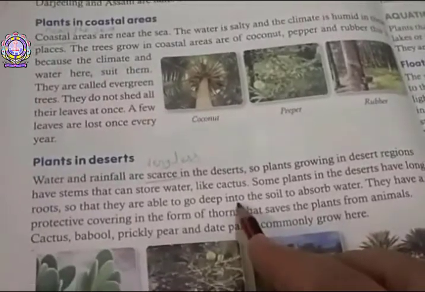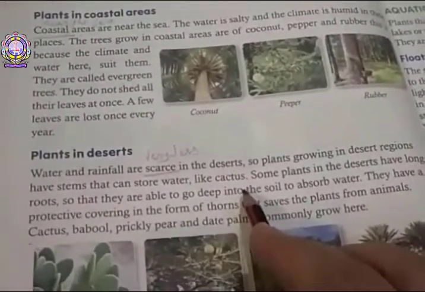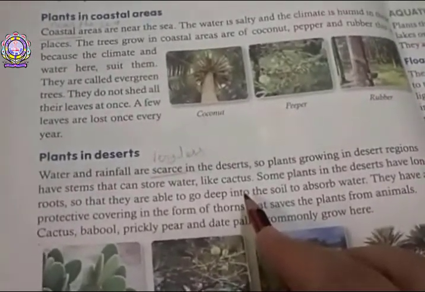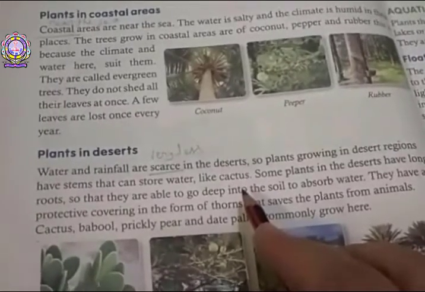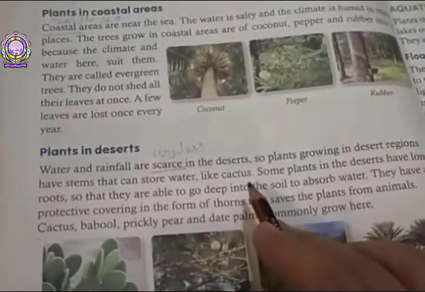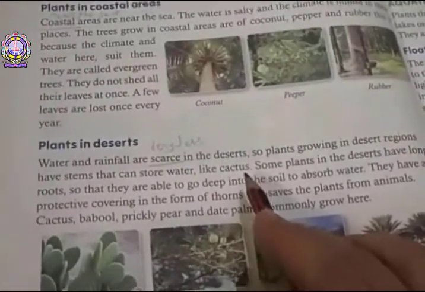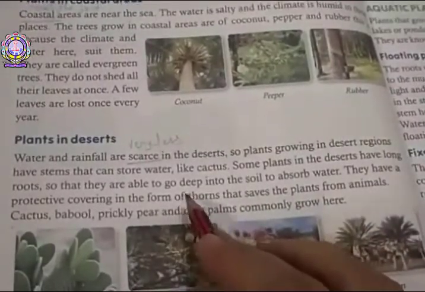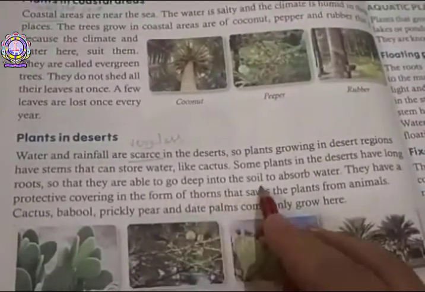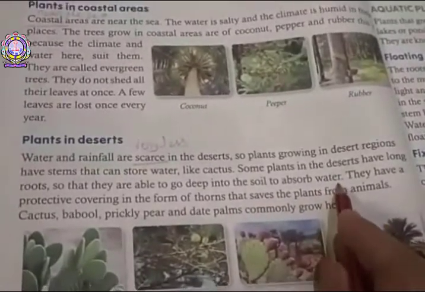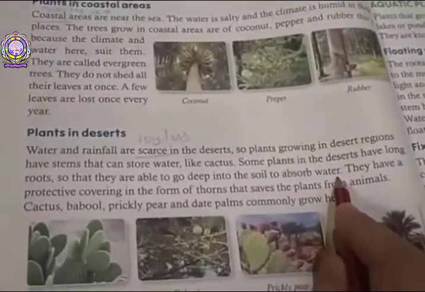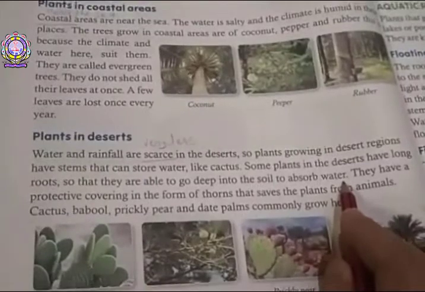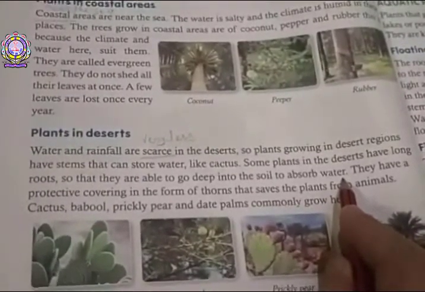We know that there is very little rainfall in the desert and there is not enough water for the plants. That is why there is not much variety in the desert. There are few plants which have a stem to store water, like cactus. Some plants in the desert have long roots, so they are able to go deep into the soil to absorb water. Because there is not enough water in the desert, plants have long roots which go deep under the earth to get the water.